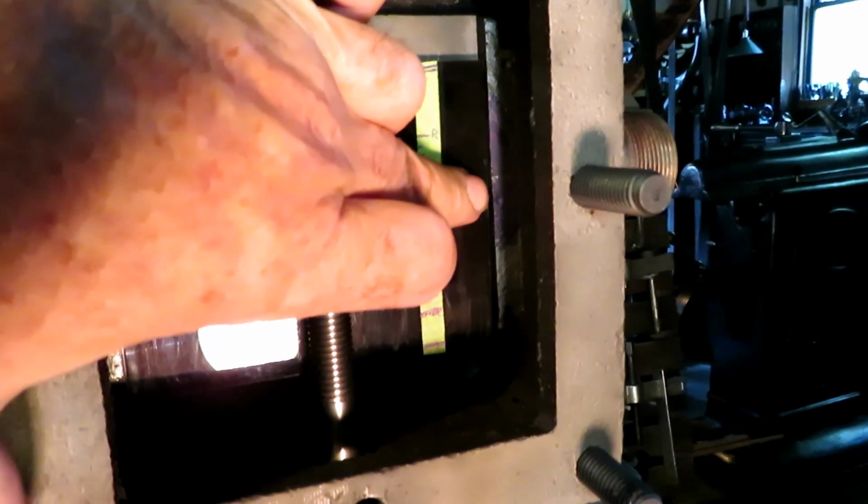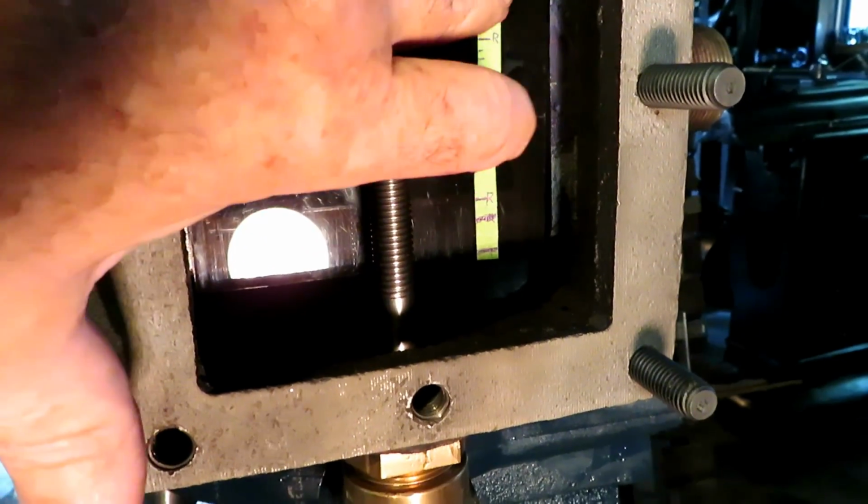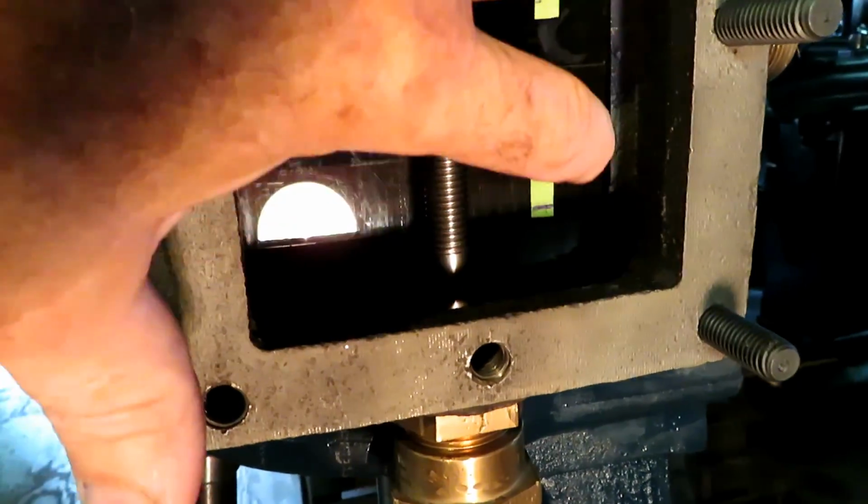And this line here that I scribed on the side of the cylinder is exactly at the center of the ports.